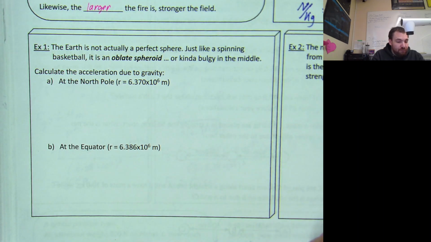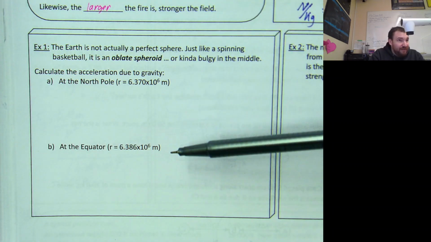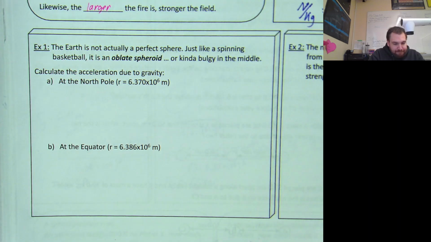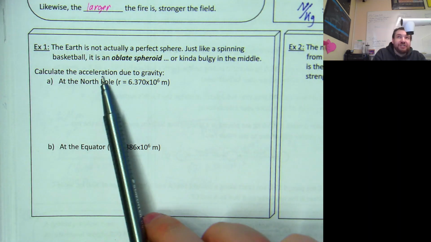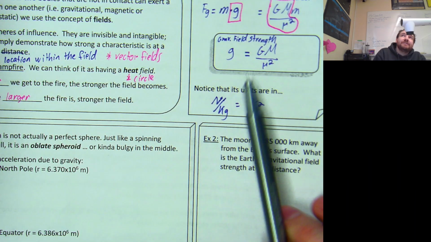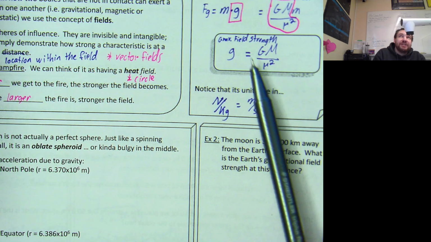So, what is the acceleration due to gravity at those two locations? We have said up to this point that everywhere on the surface of the Earth, gravity is equal to 9.8 or 9.81 meters per second squared. That's the value we've used. But we can actually go and see how true that is. Let's do it. So I want to figure out the acceleration due to gravity. That is another way of asking for gravitational field strength.